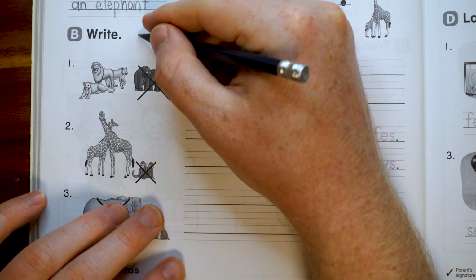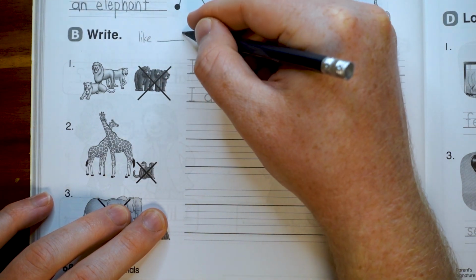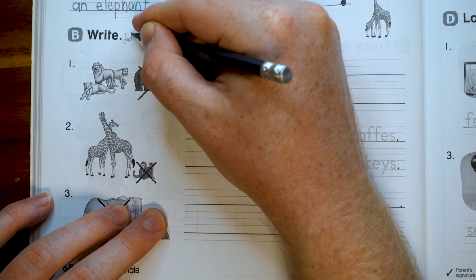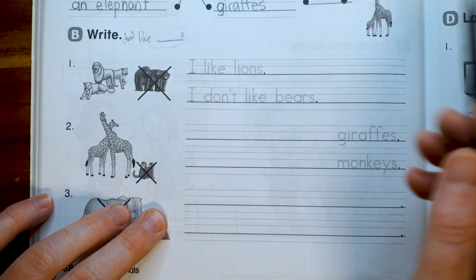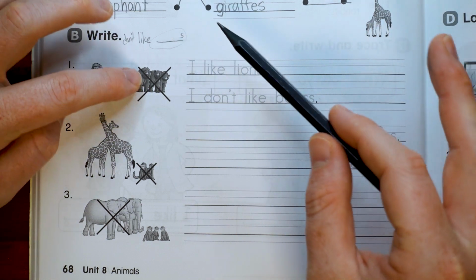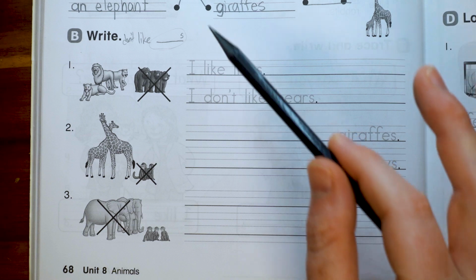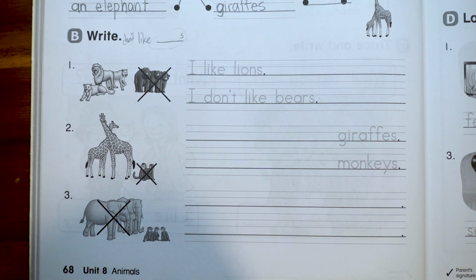And just remember that after we use the word like, whatever comes next, you have to add an S to it. Even if it's don't like, it's the same thing. Because this means all of this thing. So I don't like bears in South America. I don't like bears in France. I don't like bears in my house. I don't like bears. All of this thing, I don't like it.